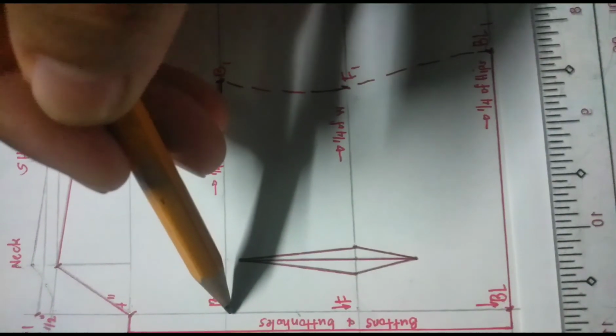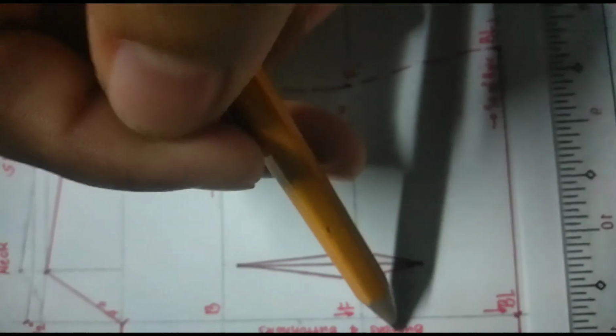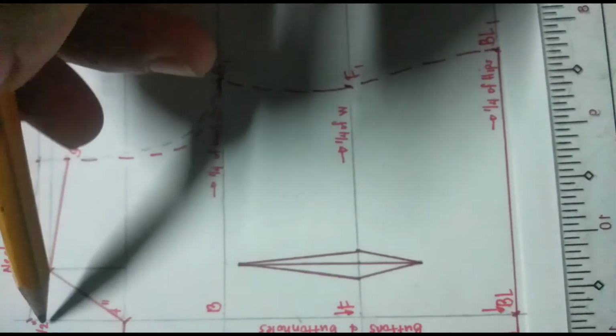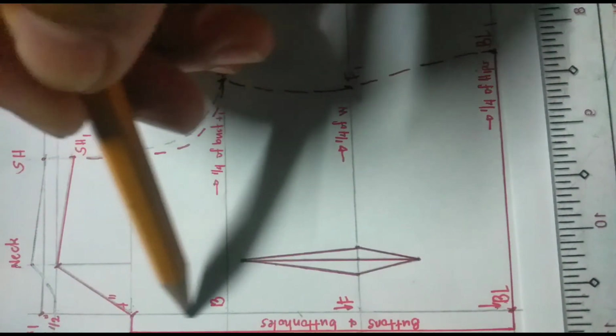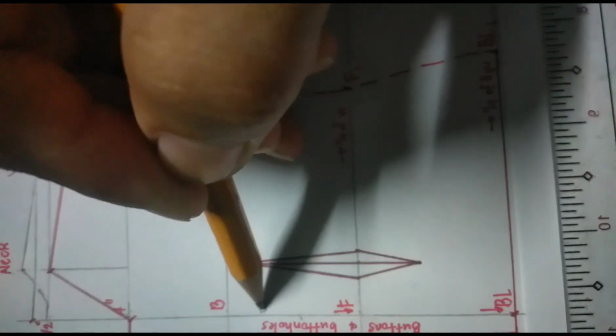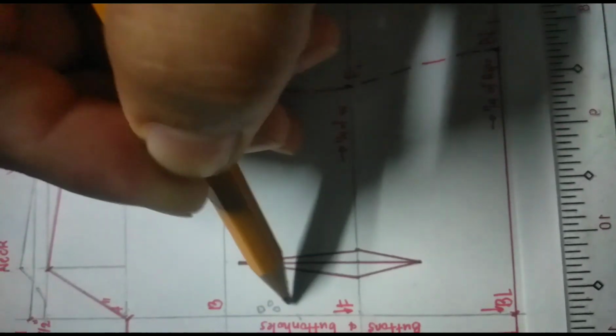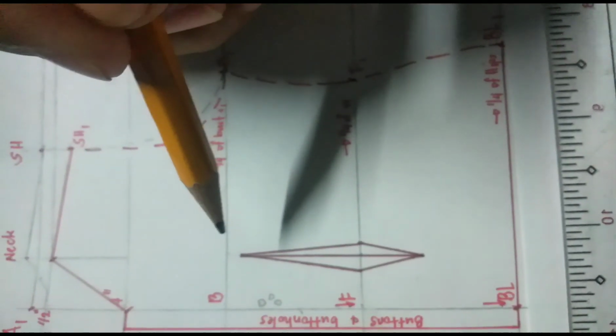So this will be your back bodice pattern without the buttons and buttonhole. You will cut this in center fold. When you see these 3 dots, it means center fold.